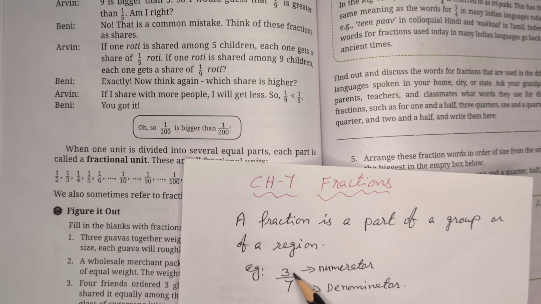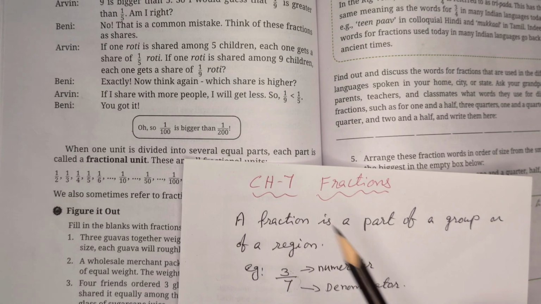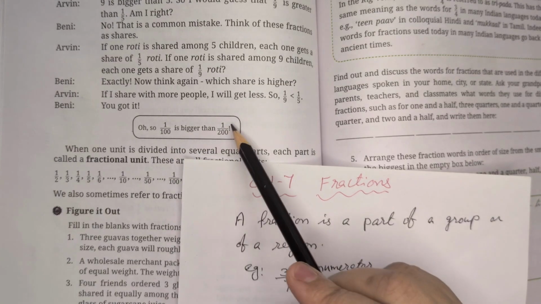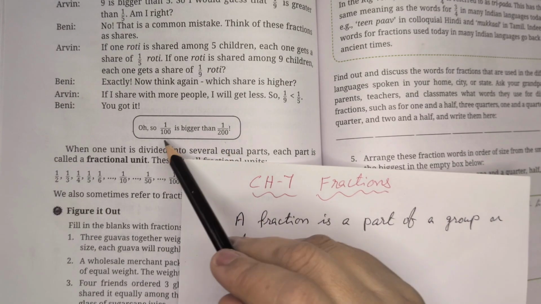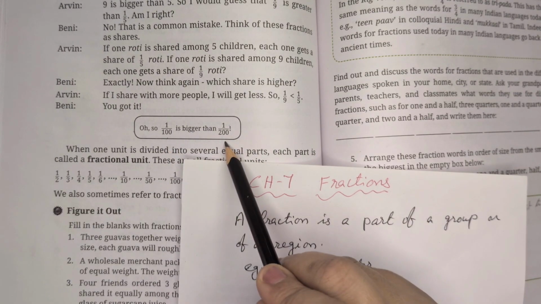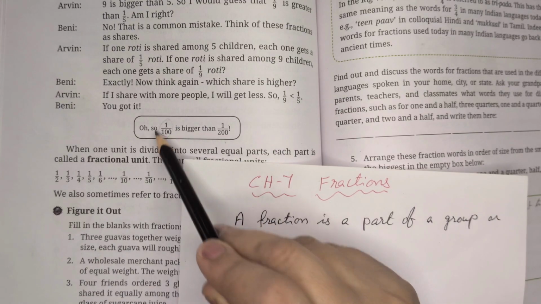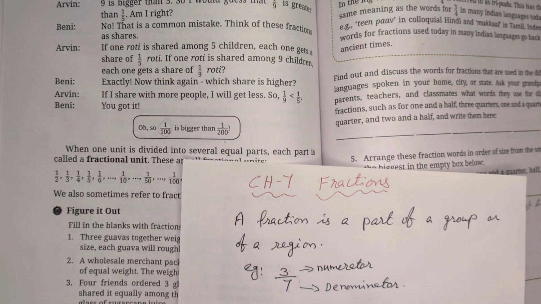The denominator represents the total number of parts. The numerator means how many shares each one is getting. Here 1/100 and 1/200. We know that 100 is smaller than 200, so this fraction is bigger than the other one.